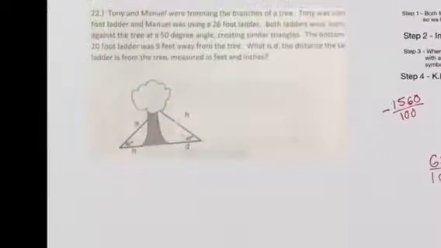All right, so Tony and Manuel were trimming the branches of a tree. Tony was using a foot ladder and Manuel was using a 26-foot ladder. Both ladders were leaning against a tree at a 50-degree angle, creating similar triangles. So what we have to do is find D, the missing measurement. First off, there was a misprint on this problem, so the actual measurements are going to be 16 feet on this side, 24 feet on this side, and 6 feet on the bottom.